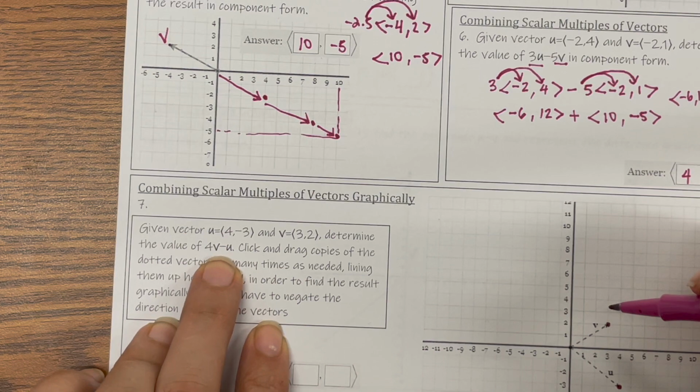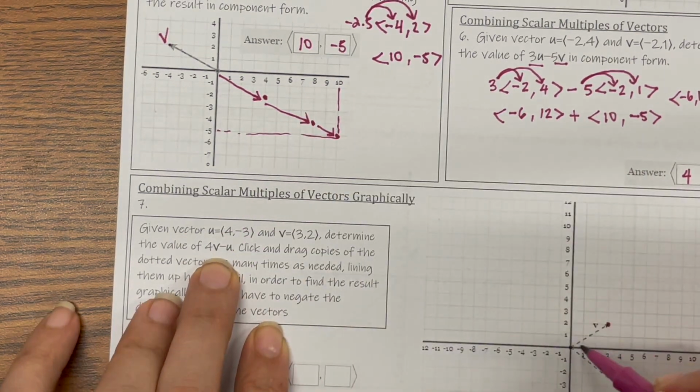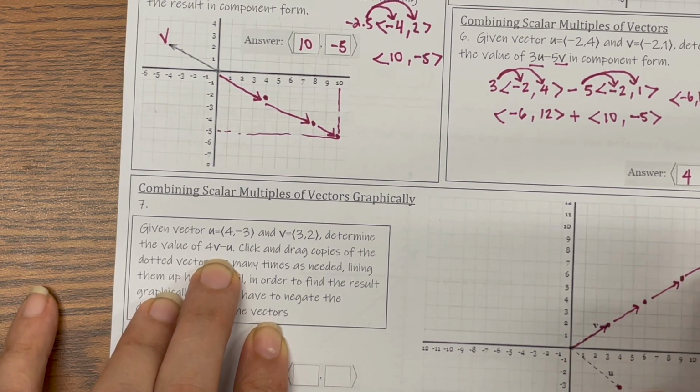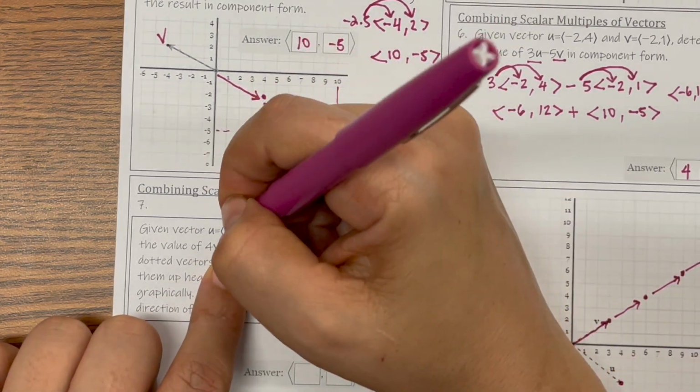Determine 4 times v. That means I need 4 of these. So this is 1. I need 4 of them. So it goes 3, 2, 3, 2, that's 2, 3, 2. So 1, 2, 3. I need one more, 3, 2. All right, so I have 4 of these now. 1, 2, 3, 4. So that's 4v.